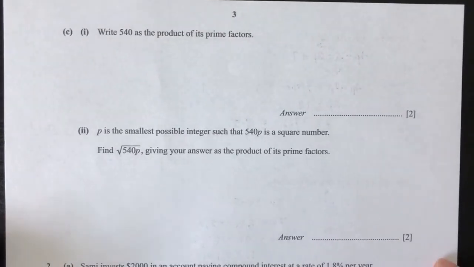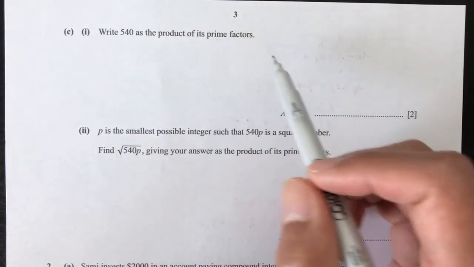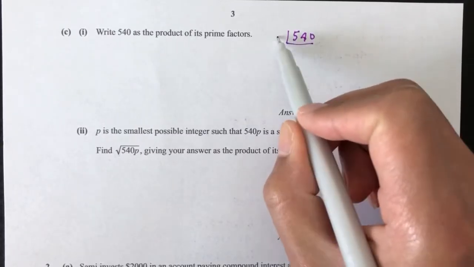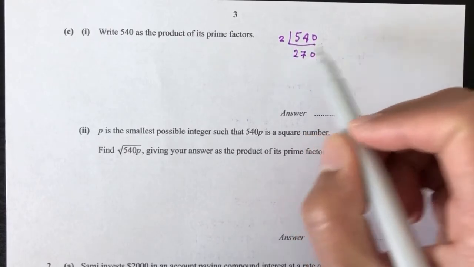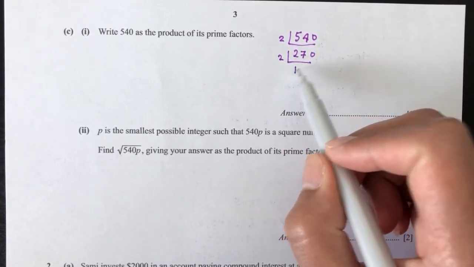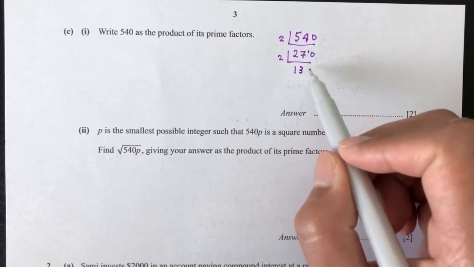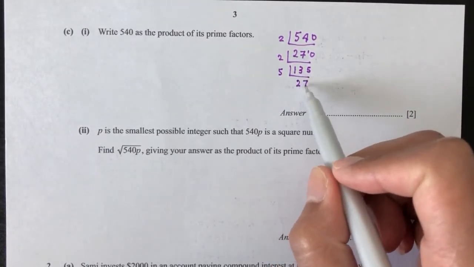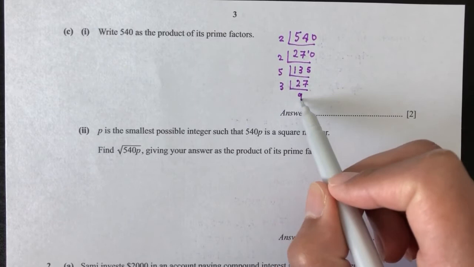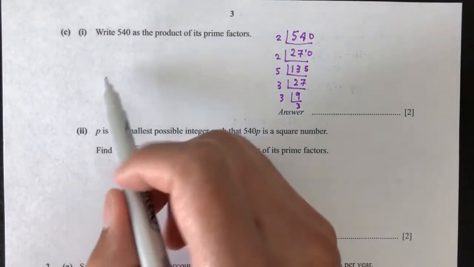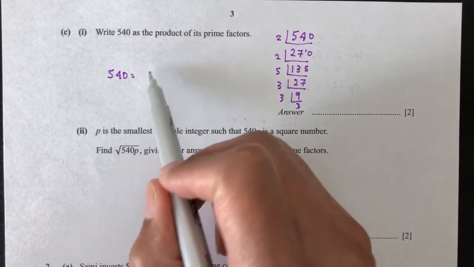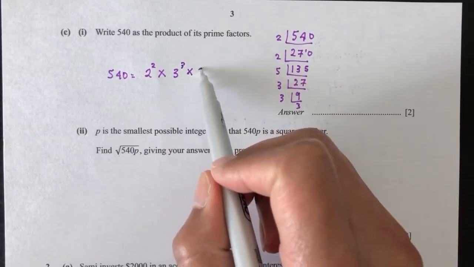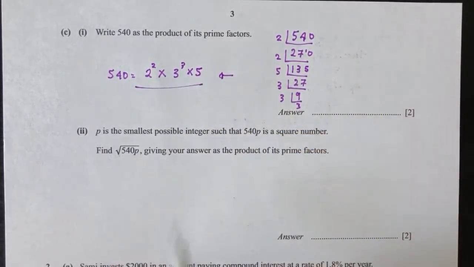Now part C. We have to write this number as a product of its prime factors. So step by step, first thing you have to find the prime numbers. Divide by 2, we have 270. Divide by 2, we have 135. That will be 3, 5. Divide by 5, we will have 27. Divide by 3, 9, 3, and 3. So which means 540 is equal to 2 power 2 times 3 power 3 times 5. This will be your answer for this one.